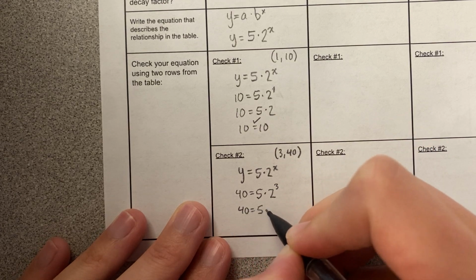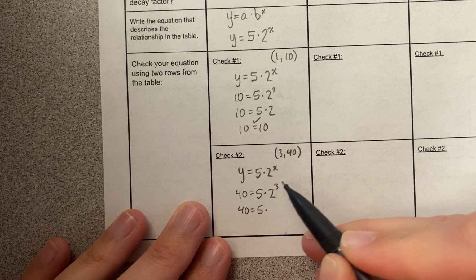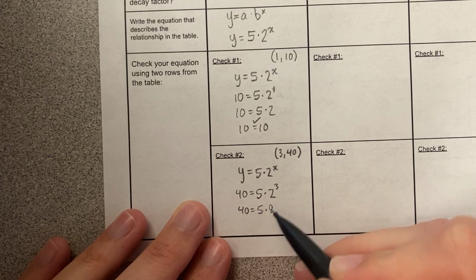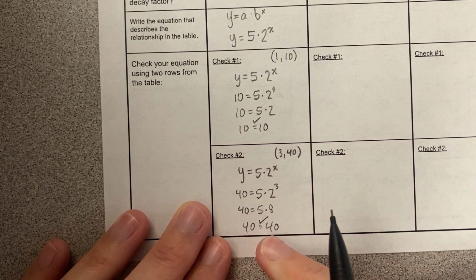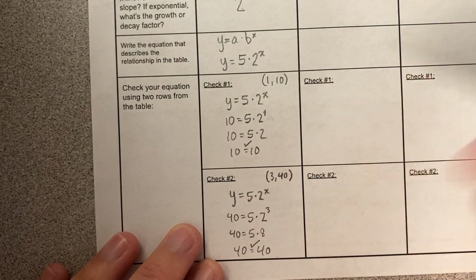And I'm going to plug in 3 for x. 40 equals 5 times, what's 2 to the third? Let's see, 2 times 2 is 4, times 2 is 8. Oh, and 5 times 8 is 40. So, looks good. Okay, so my equation is correct. How do I know? Because I checked it twice.